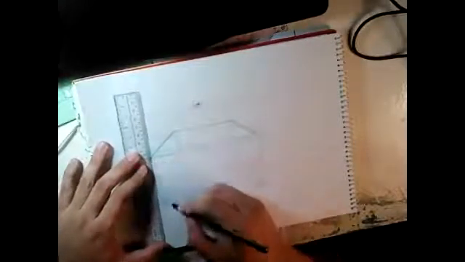So maybe the height of this cube is up to this point. But I want to make it a bit stylish, so I'm gonna slant the line like that. Okay, so there's your cube.